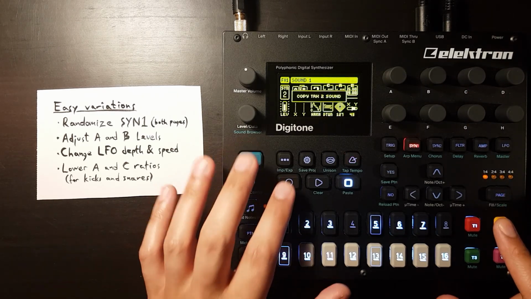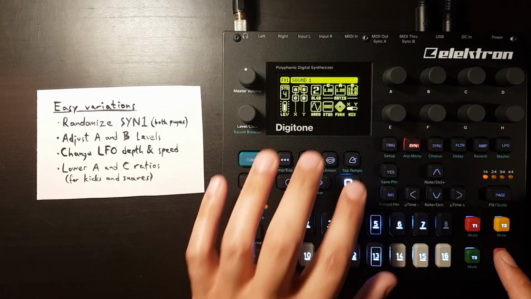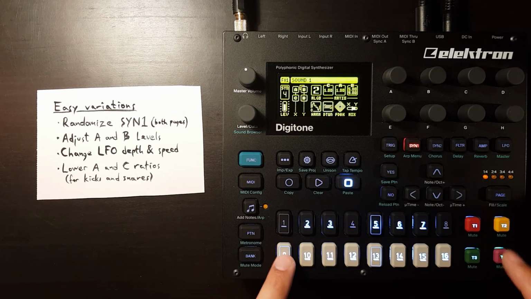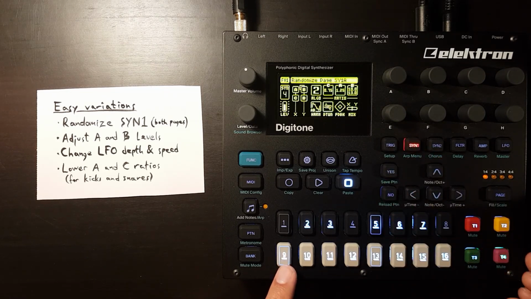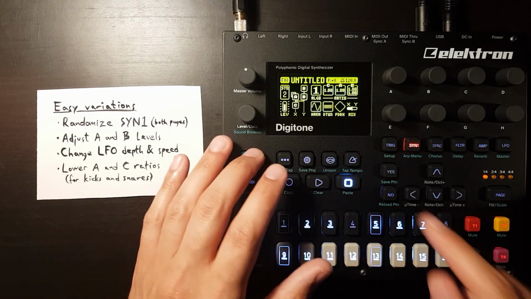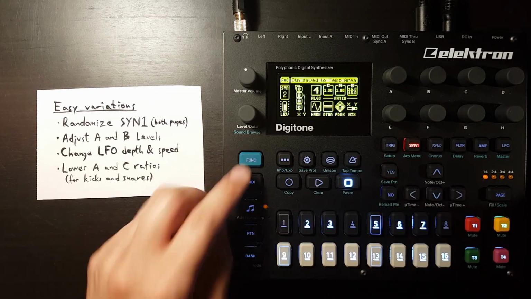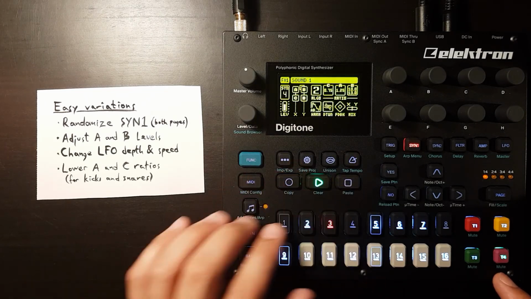Maybe this is an okay sound. Let's see. It's very similar, so let's try again. I think that's actually a good sound. So let's copy this entire pattern just so we have a backup. Paste it here and then save it. Move back here, and now we're on pattern 1 again.